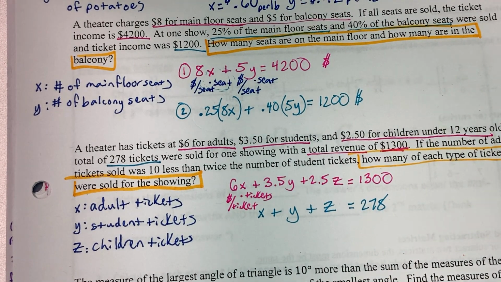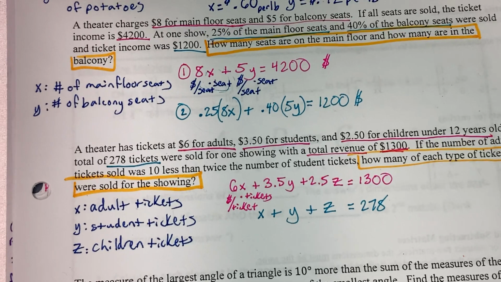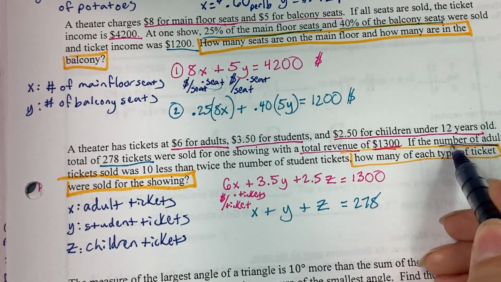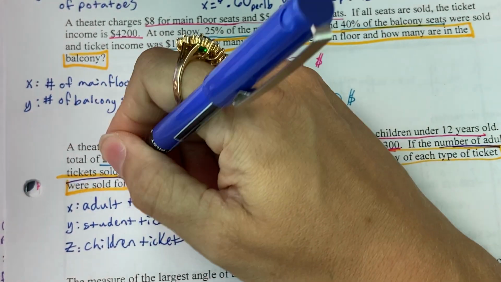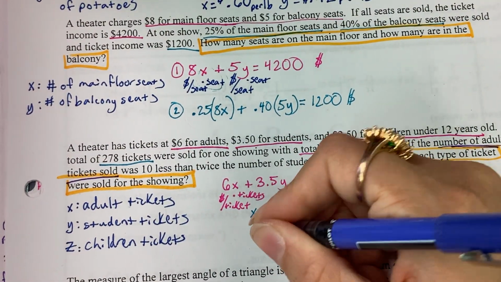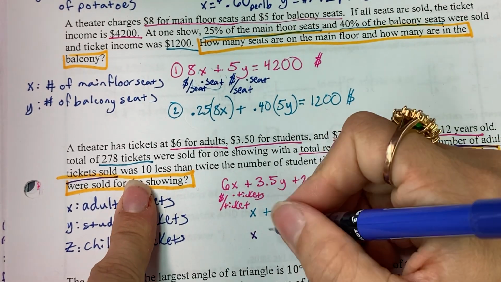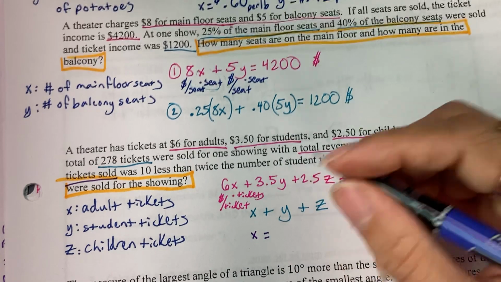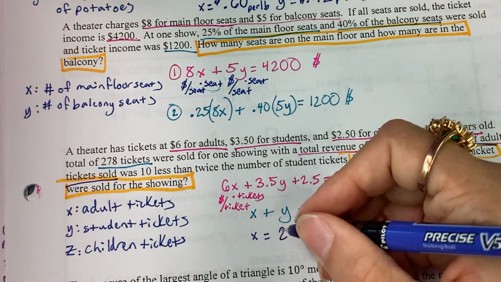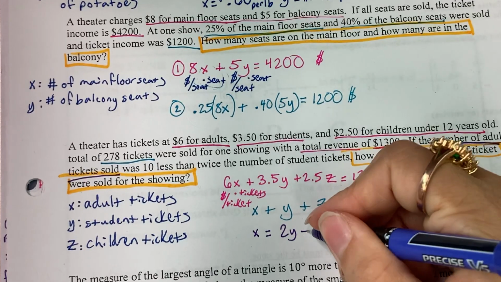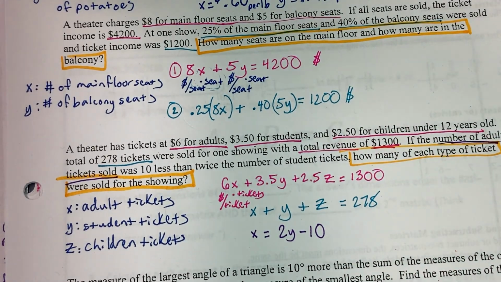Now, my last statement, or my last equation, is going to be about the number of adult tickets sold. So adult tickets sold is x. And they say that was 10 less than twice the number of student tickets. So twice the number of student tickets is 2y. And then 10 less than that would be minus 10.